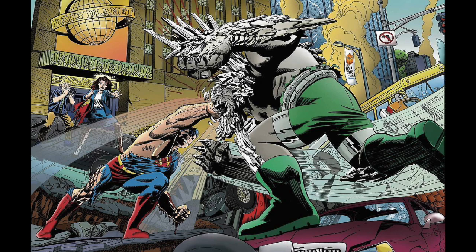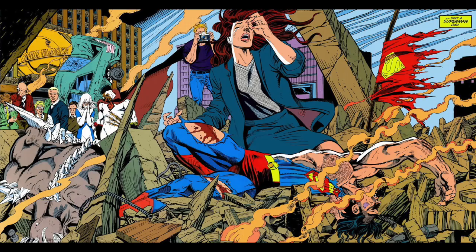And we see Jimmy Olsen and Lois Lane watching it. And then I love that they actually show Lois Lane on TV with Superman, holding him, caressing him, and Mom and Pa Kent hugging each other. It's just so iconic.